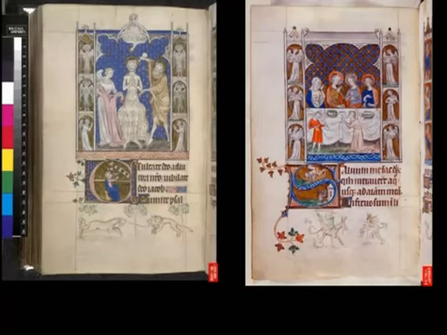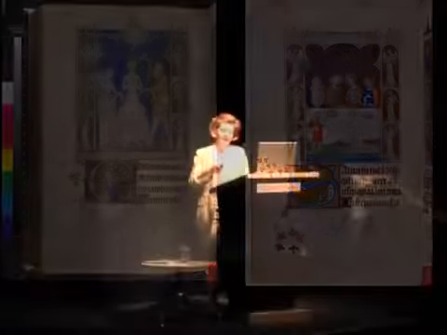So here I'm showing you on the left-hand side the scene of Christ's baptism, which falls at Psalm 80, and on the right, the opening of Psalm 68, where you have the marriage at Cana, the miracle where Christ turns water into wine. The first of the Christological scenes, the Annunciation, occurs at Psalm 1, and then you have a narrative of Christ's life interwoven throughout the Psalms.